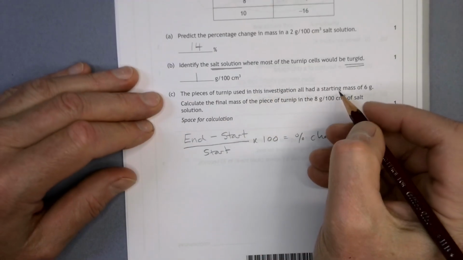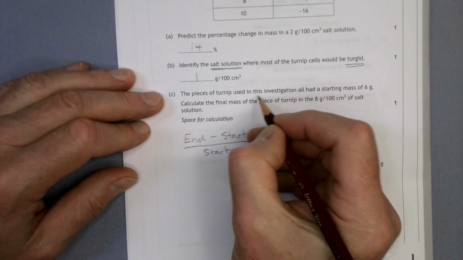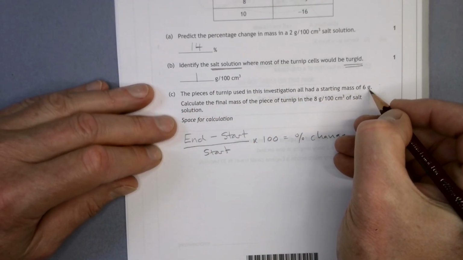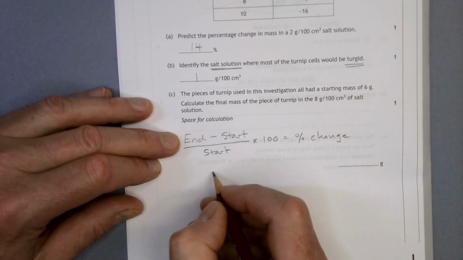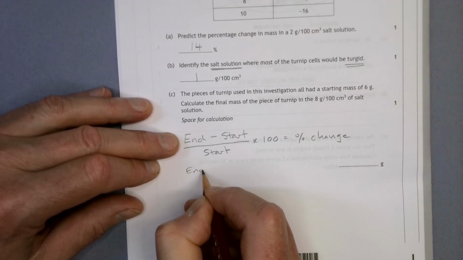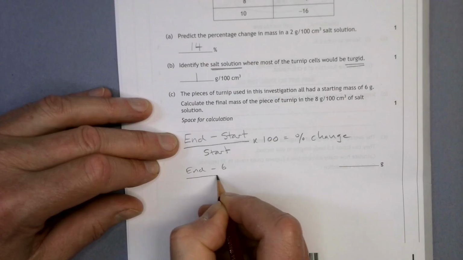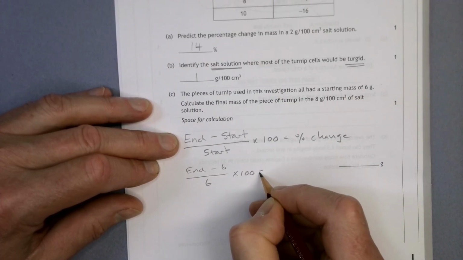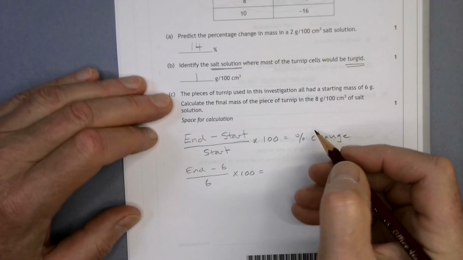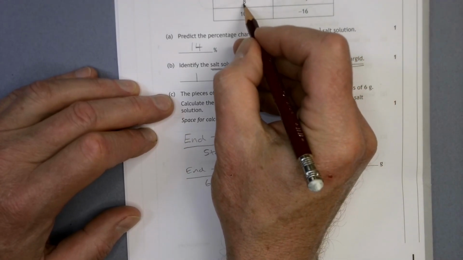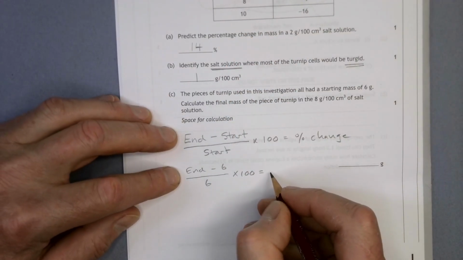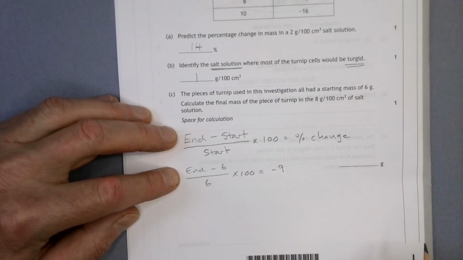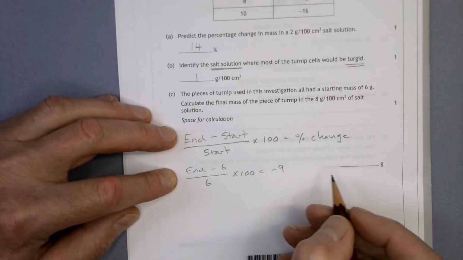Okay, so let's see if we can get the numbers out of here. So this piece of turnip used in the investigation has a starting mass of 6 grams. So that's going to give us 6 grams. So we've got end minus 6 over 6 times 100 equals, and we know the percentage change because it's on the table. Make sure you pick the right one. 8 grams per 100 centimeter cubed equals minus 9. All right, so far so good.